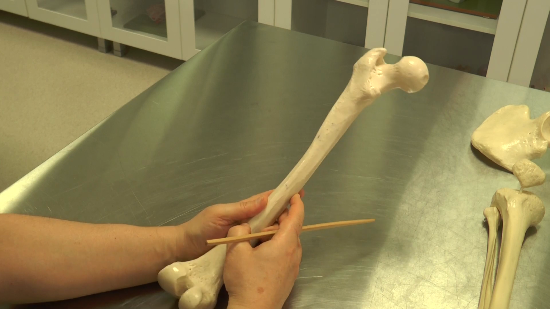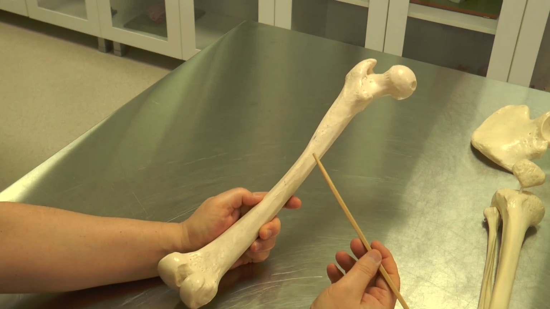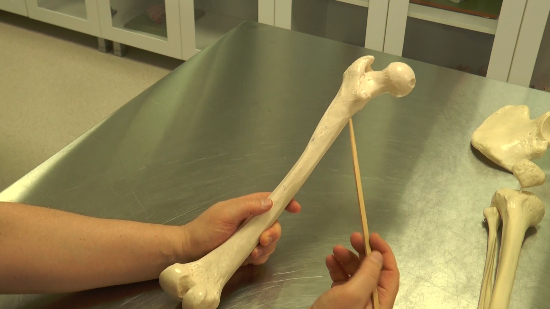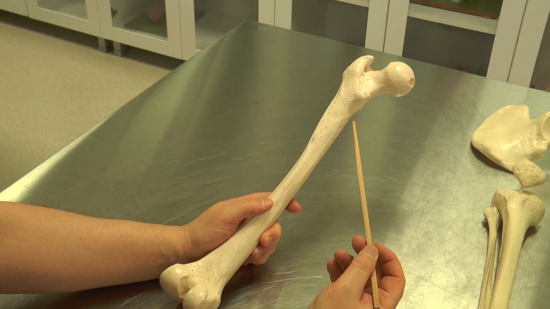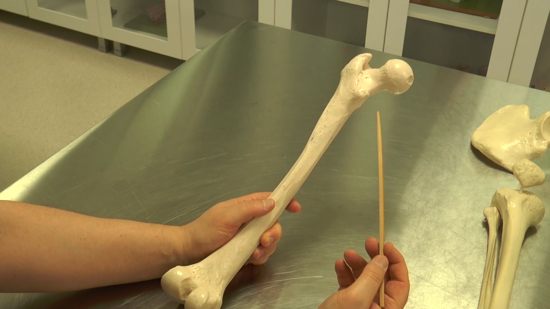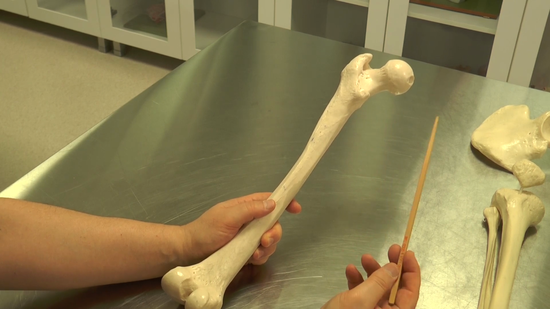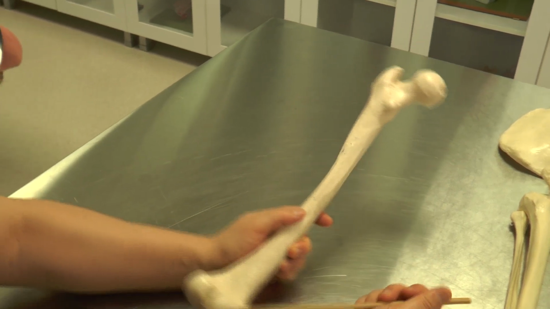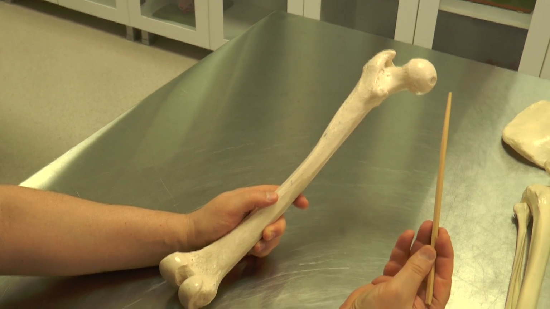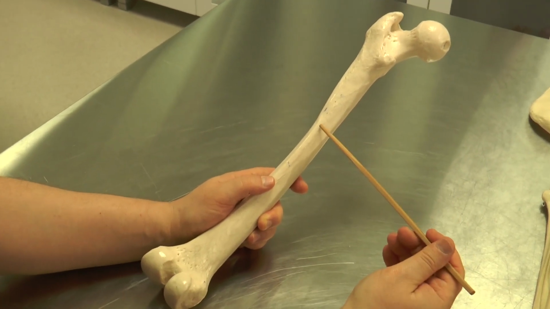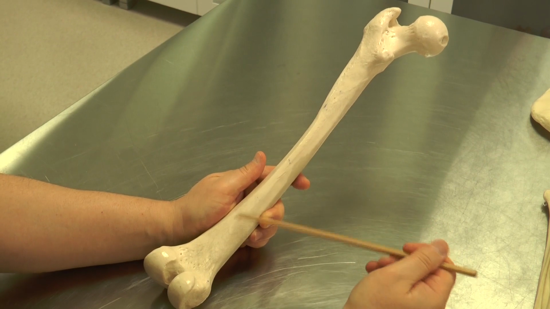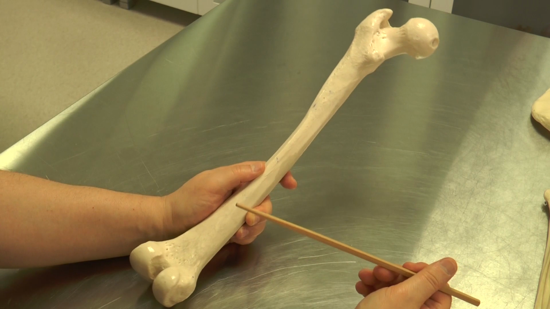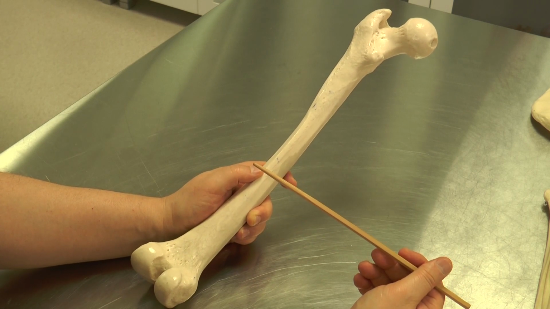This linea aspera also serves as attachment to the adductors, like adductor brevis, adductor longus, and adductor magnus. We're going to look at that in detail in a muscular course. The adductor muscles move the femur towards the body. They come from the pelvic bone and attach to this linea aspera, and when they contract, they pull the femur towards the body, producing adduction of the thigh.